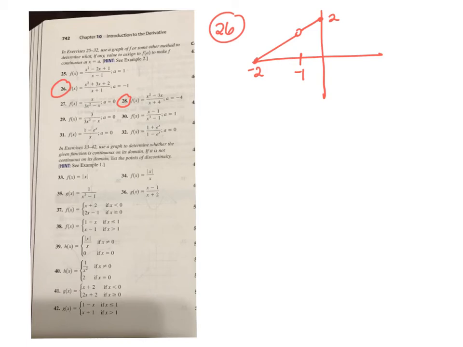Now we have to figure out what we would assign to f of a to make f continuous at x equals a. So at a equals -1 here, the limit of f of x, that value is 1.